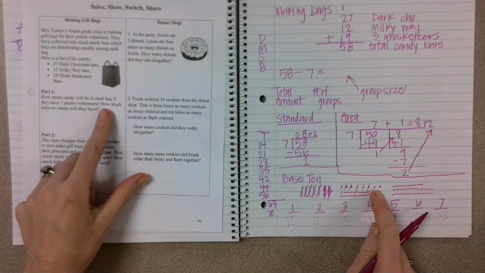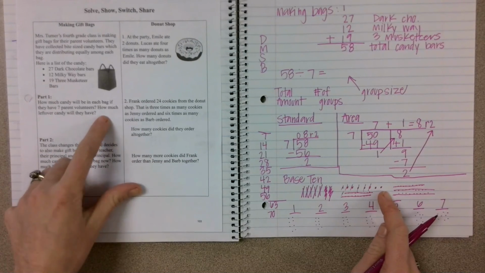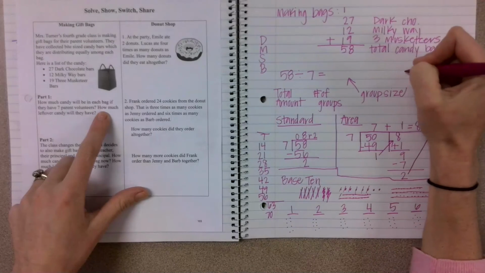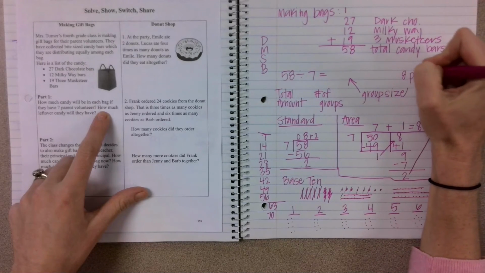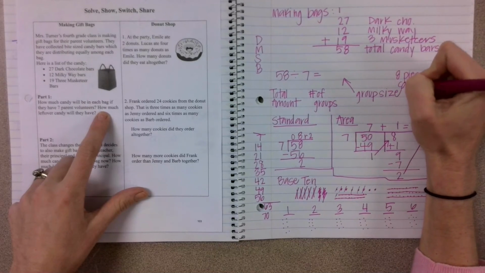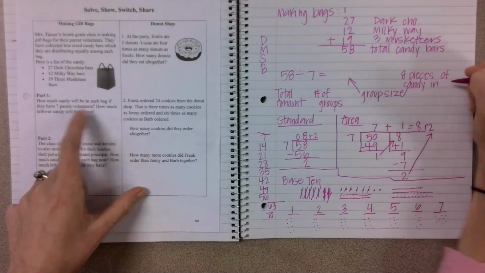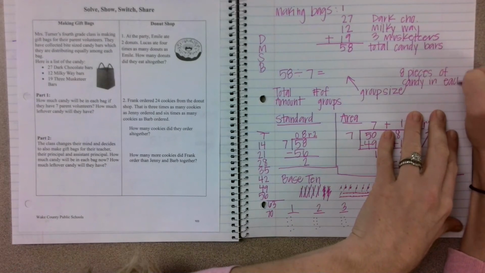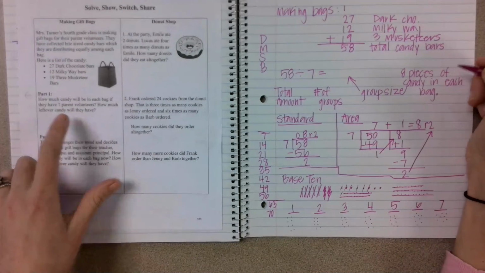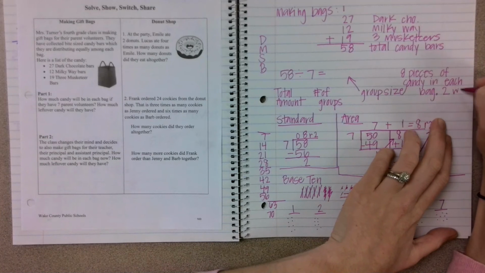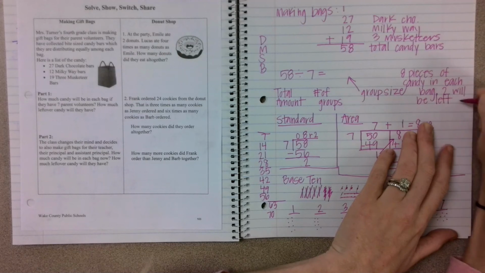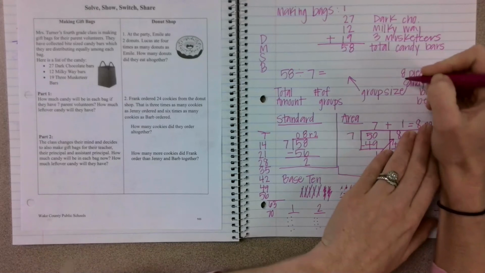So it says how much candy will be in each bag? Well, 8 pieces of candy. So we'll put 8 pieces of candy in each bag. And it says how many will be left over? 2 will be left over.